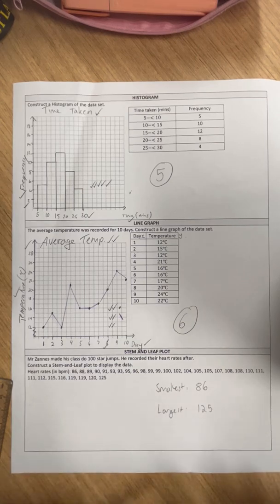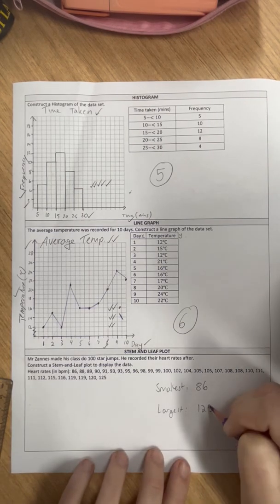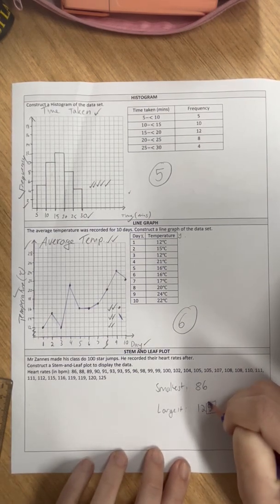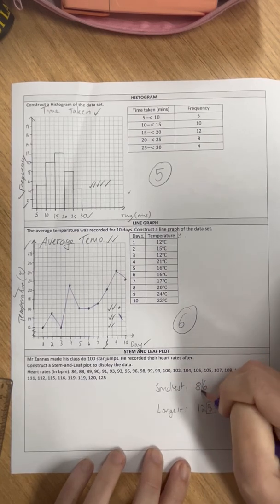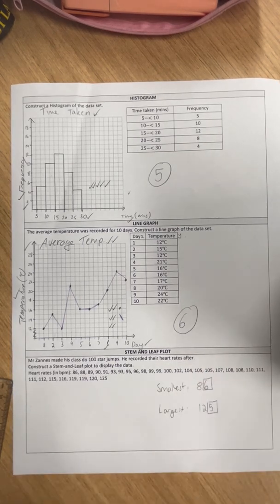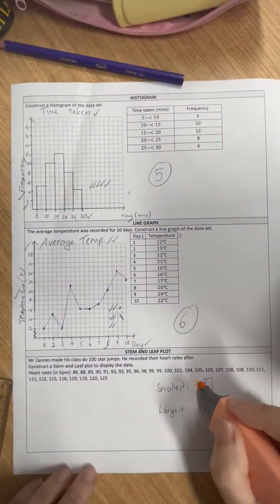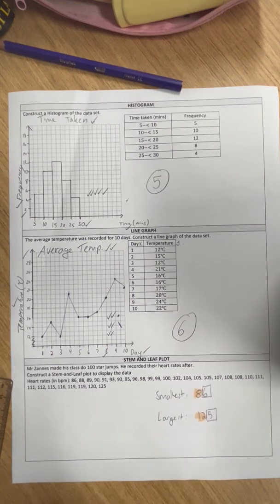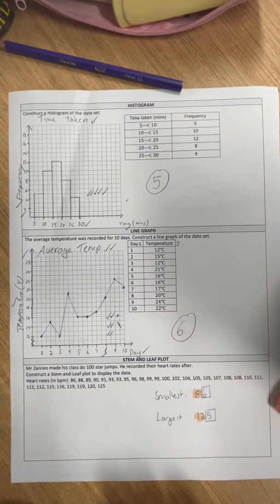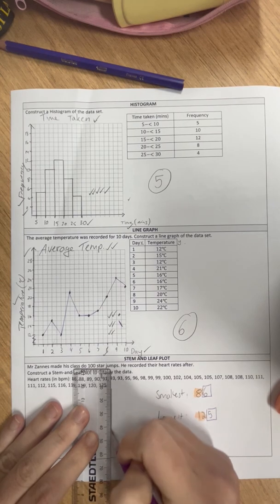Now in a stem and leaf plot, our leaf can only have one digit of our number. So in our largest, the 5 will be in the leaf, and in our smallest, the 6 will be in the leaf. What this means is the 8 and the 12 are in our stem. So our stem needs to go from 8 to 12. So we construct our stem and leaf plot.